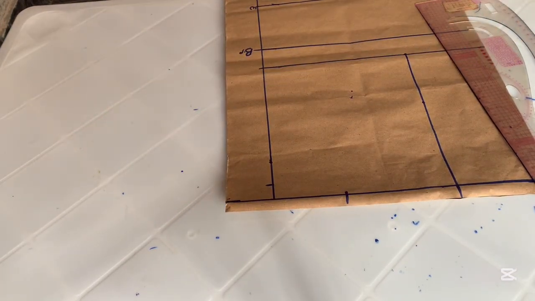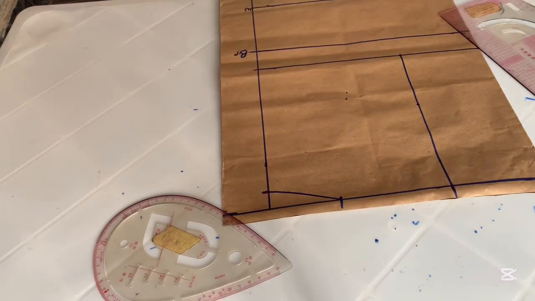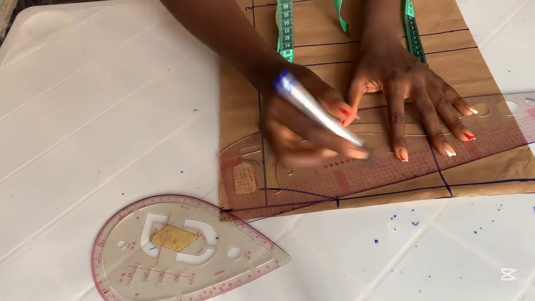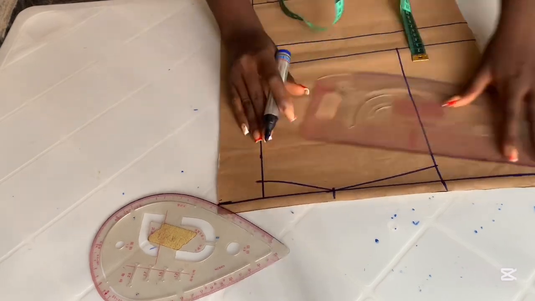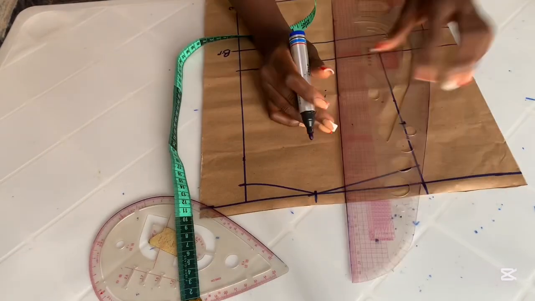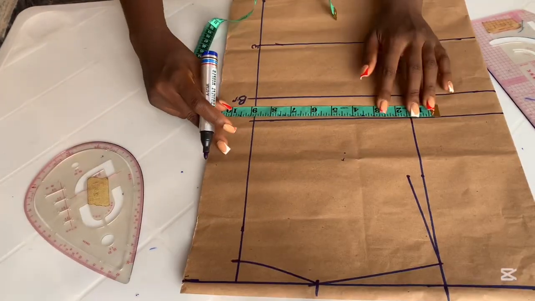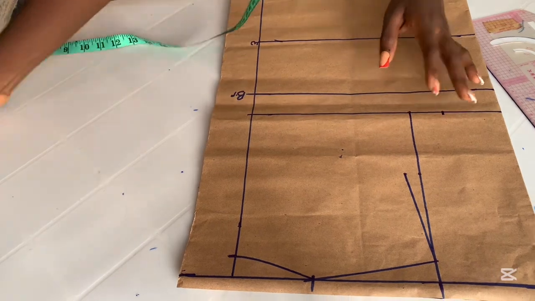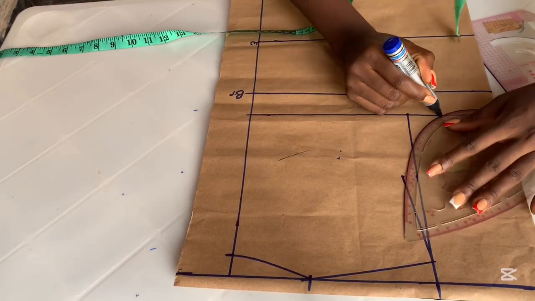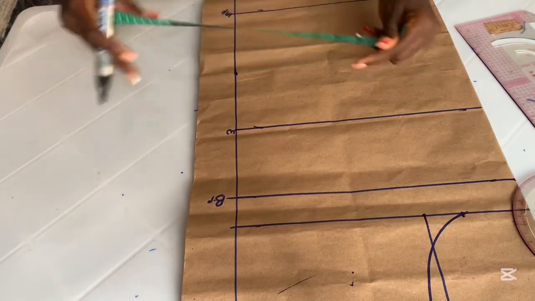But now for the back neckline, you're going to be using 1 inch for the depth and then 3 inches for the width. That is what I use. Then you're going to connect your shoulder slope, you get. So after that, you're going to come in by ½ inch at that midpoint, just for you to form the armhole curve. Then after coming in by half inch, you're going to measure your bust, put your bust measurement on the chest line, then carry your curve to connect it properly.